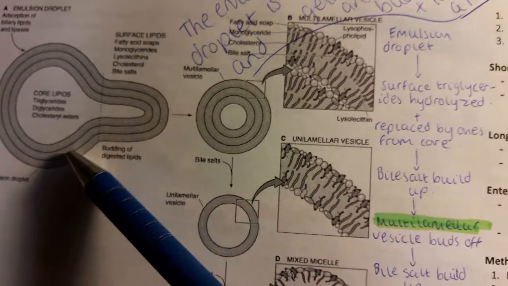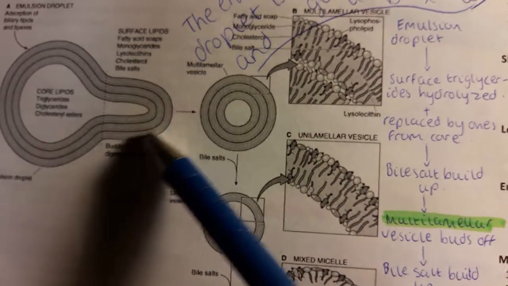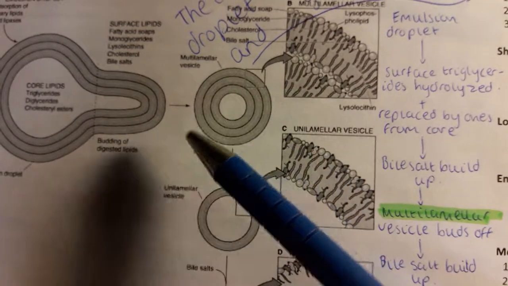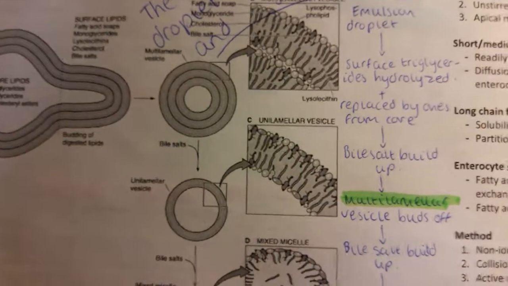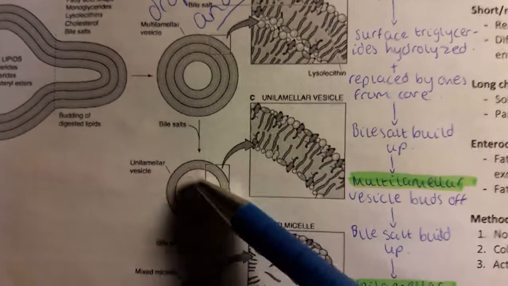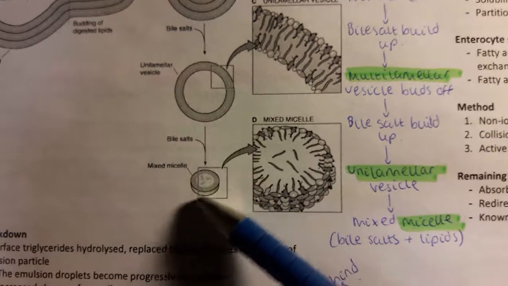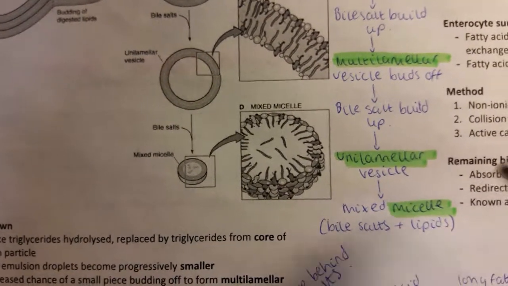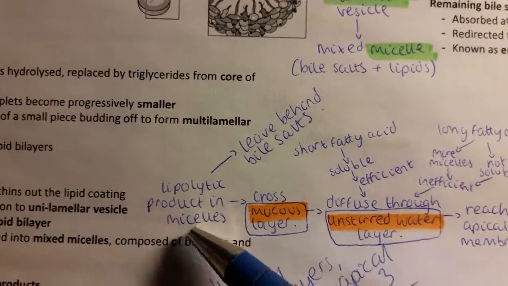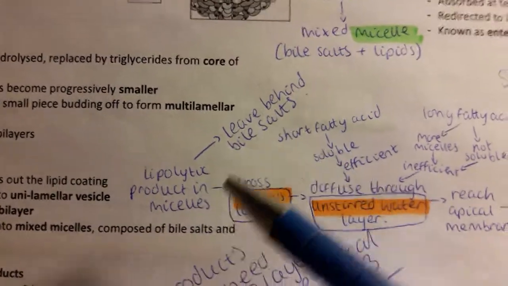So we can see that here. You've got an emulsion droplet with multi-layers, and the bile salts build up. The surface layers are hydrolyzed by the lipases, and this multi-layered, multilamellar vesicle buds off. And when you get further bile salt build up on it, and further hydrolysis by the lipases, you then get a unilamellar vesicle, which you can see here, single layer. And finally, you're left with a mixed micelle of bile salts and lipids. When you've got the micelle with the bile salts and the lipids, you want to absorb the lipids into your body, and the bile salts, you want to leave them behind.